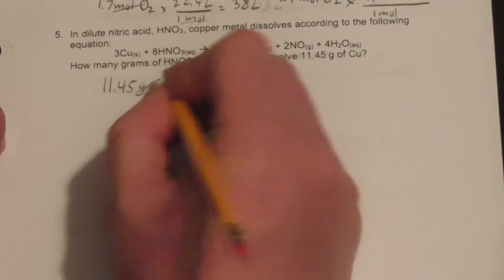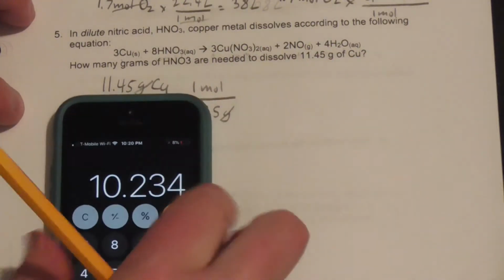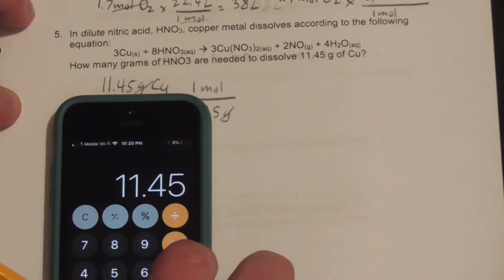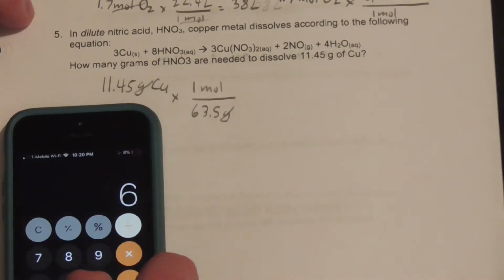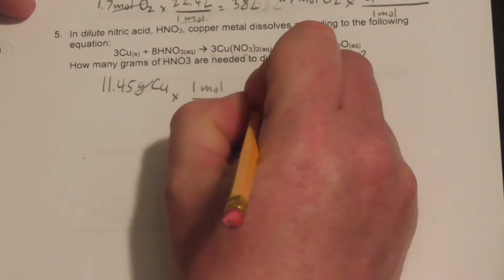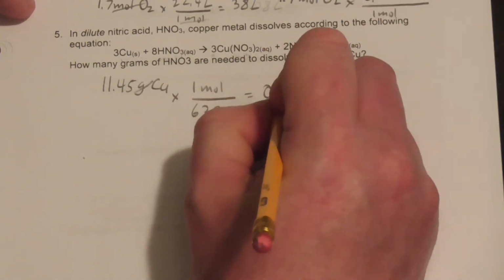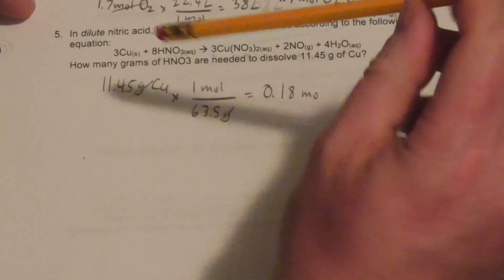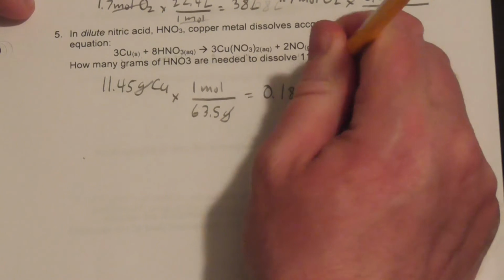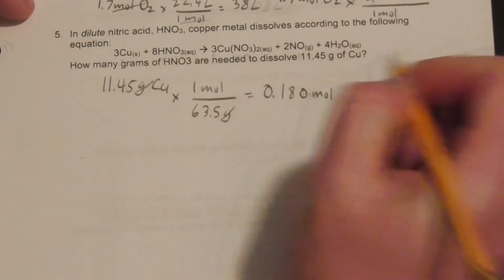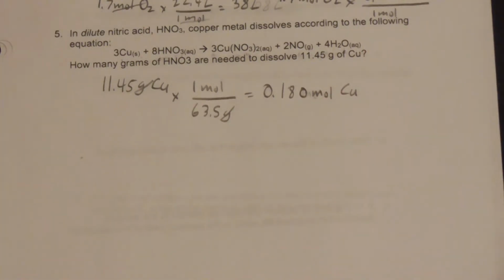My grams are going to cancel out. 11.45 divided by 63.5 equals 0.180 moles of copper.